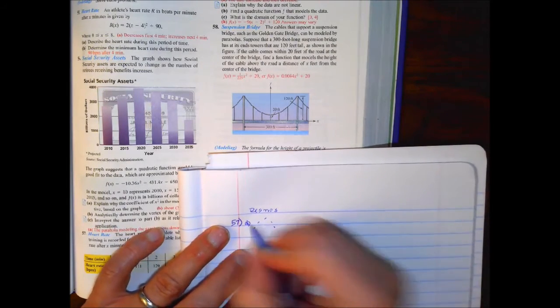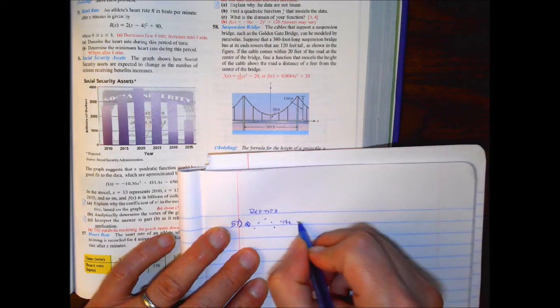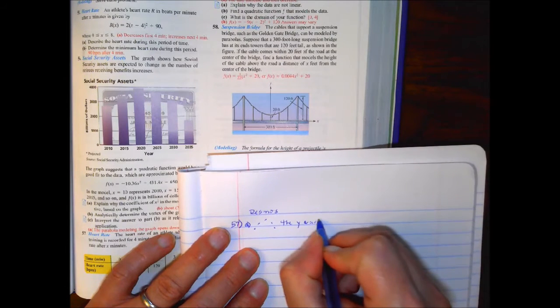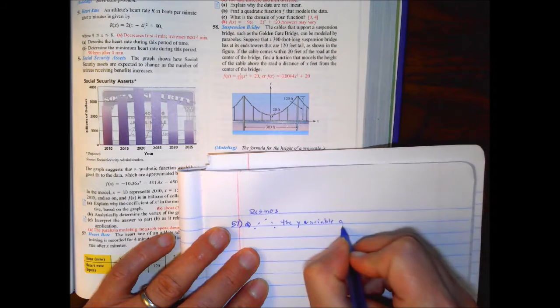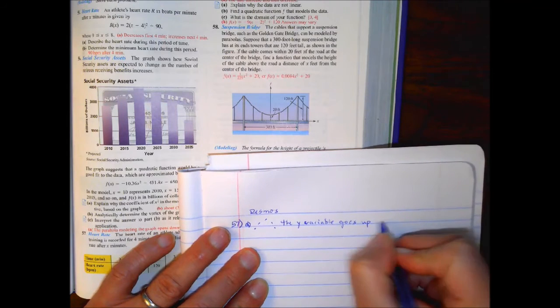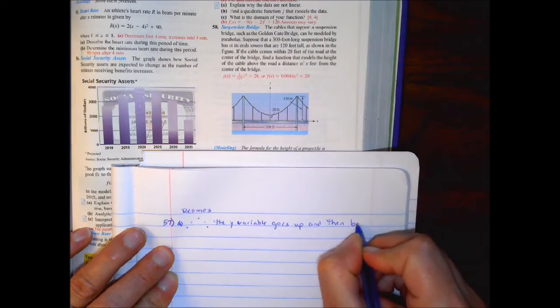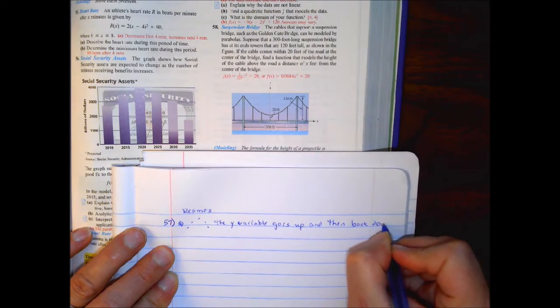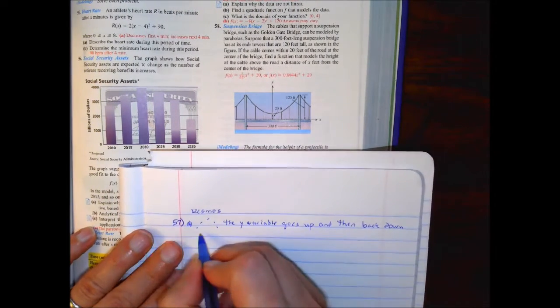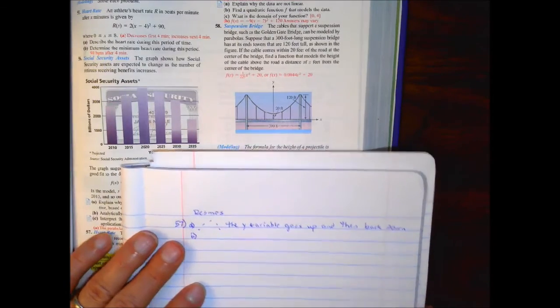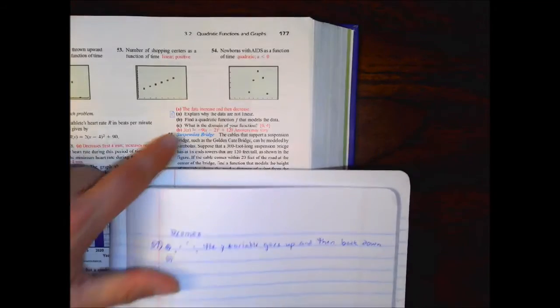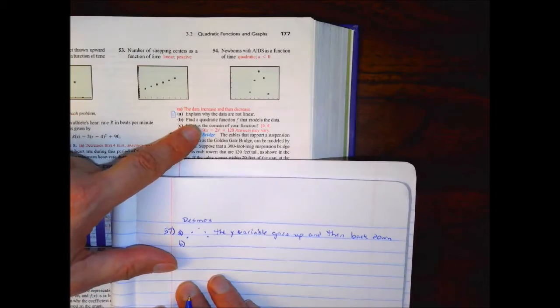So the y variable goes up and then back down, which means it's going to be quadratic. Part B, find the quadratic function that models the data.